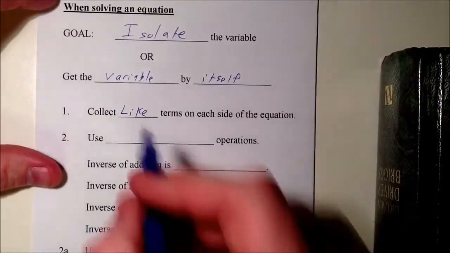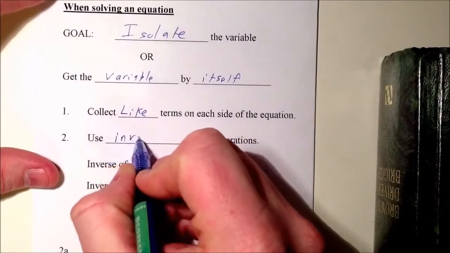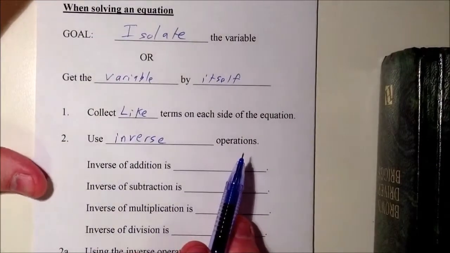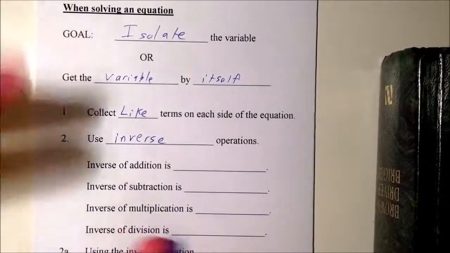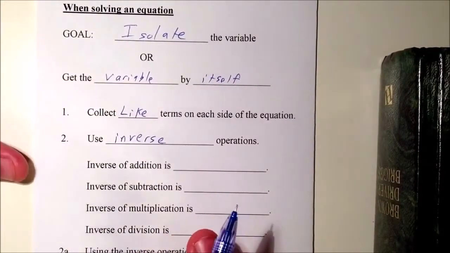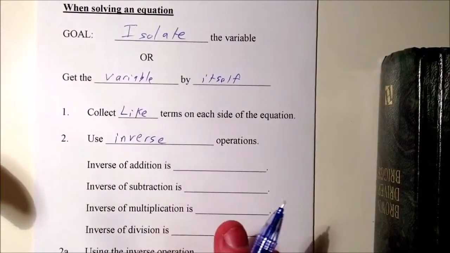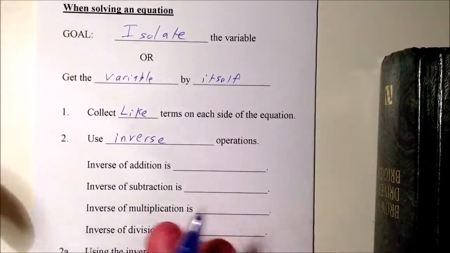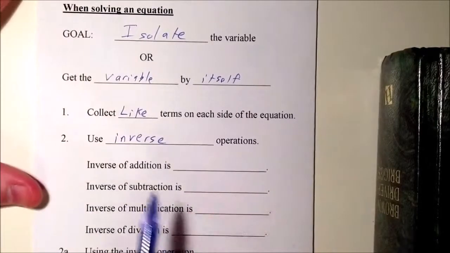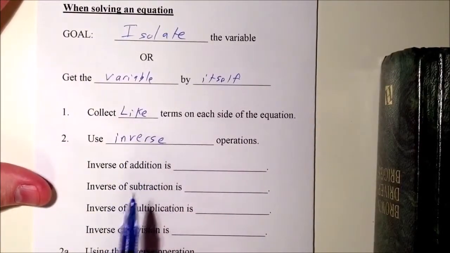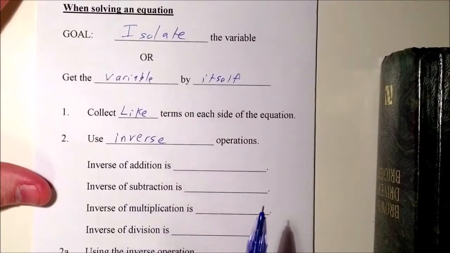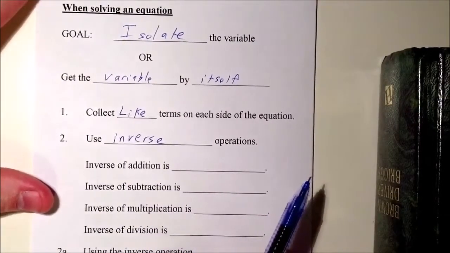Then we're going to use the word inverse. We're going to use inverse operations. Don't let the word bother you. All an inverse is going to be is something that gives us the identity. Remember, identity is what you get back. You get the exact same number back. So, for example, in addition, I want it to be 0. In subtraction, I want it to be 0. In multiplication and division, I want it to be 1. We'll talk more about that later, what that means.